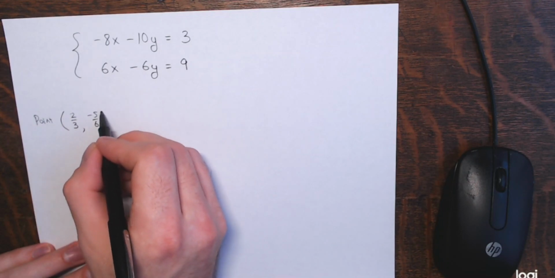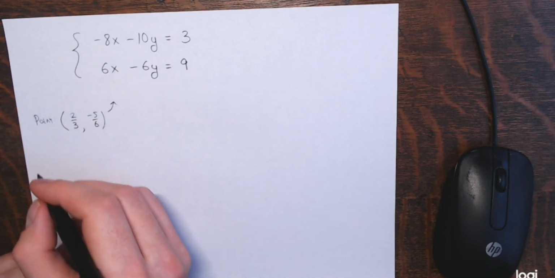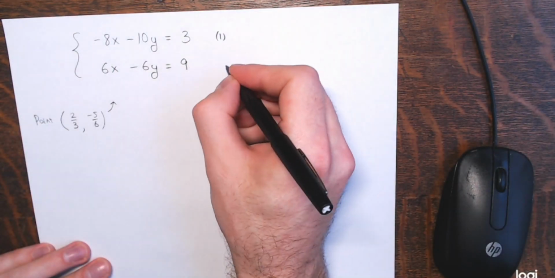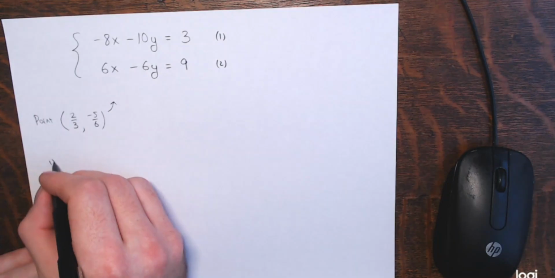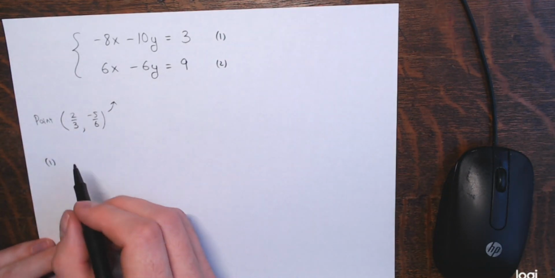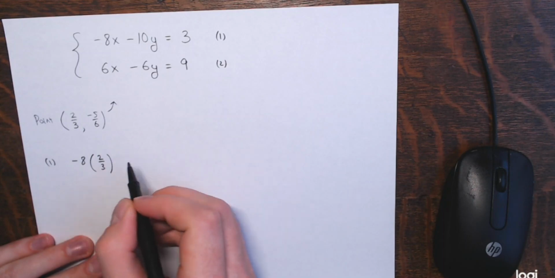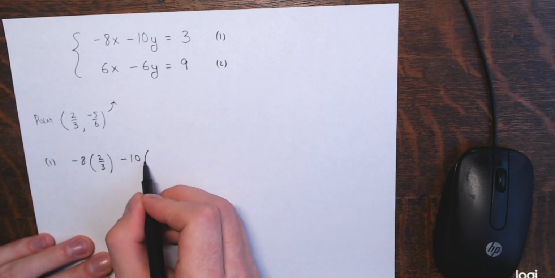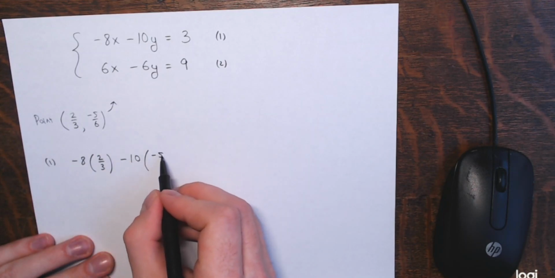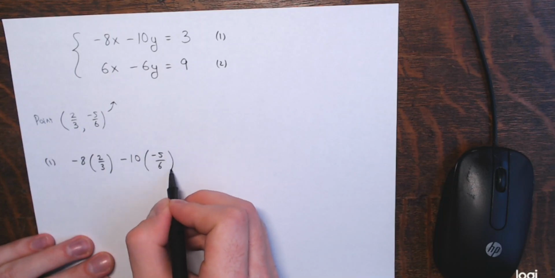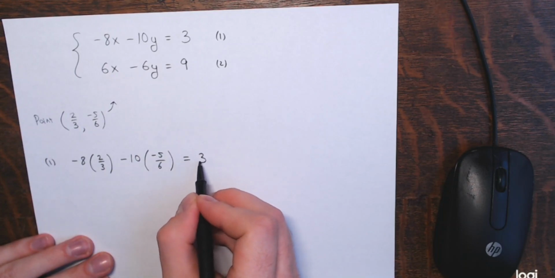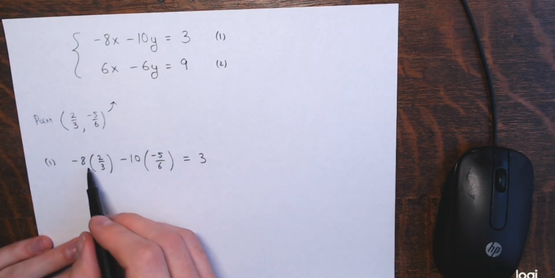So I plug that into both of them. Now I'll call this equation 1 and equation 2. Alright, so in equation 1, we have negative 8 times 2/3 minus 10 times negative 5/6. Is this equal to 3? Well, this would be negative 16/3.